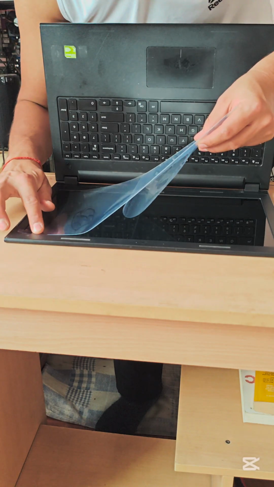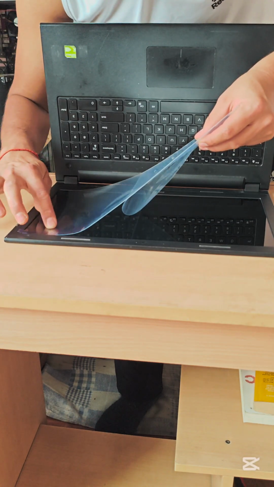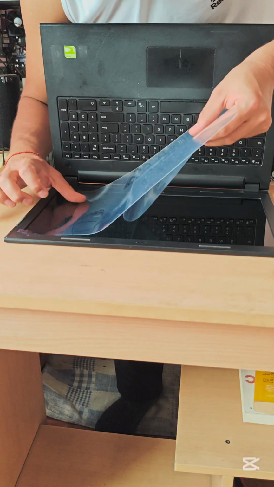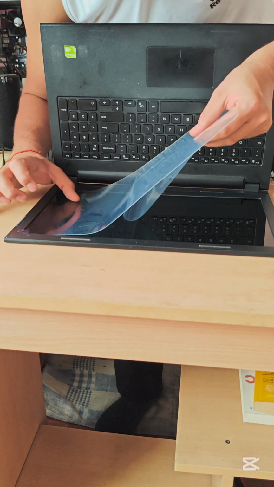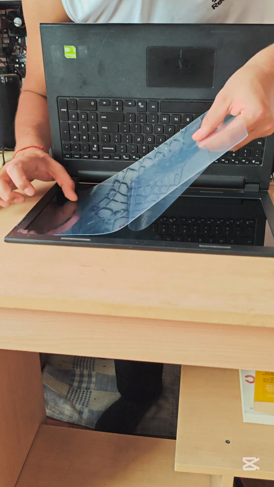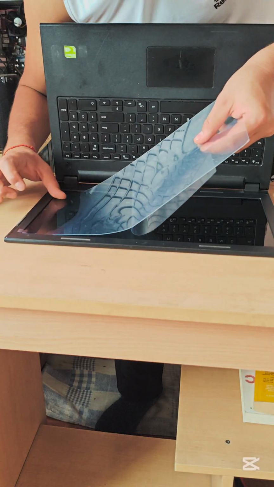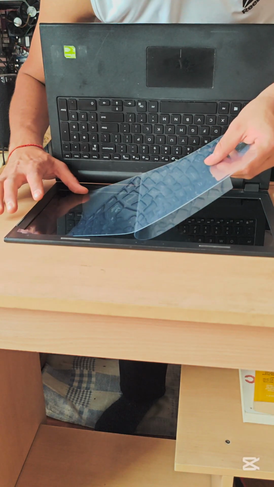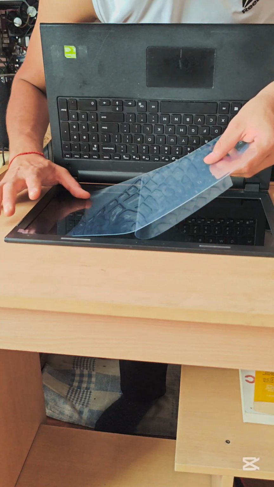So press and release, press and release. Okay. So there will be no chance of bubble formation. Okay. If a bubble happens to come, take it off and reapply. So not for multiple times. So few times you can do that.